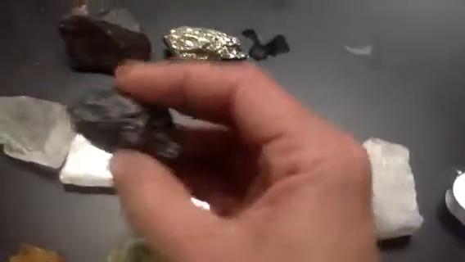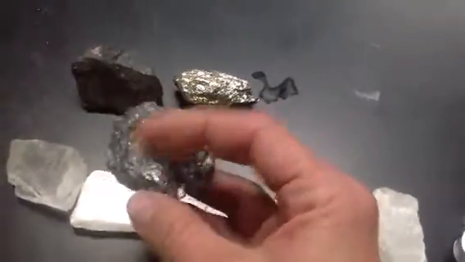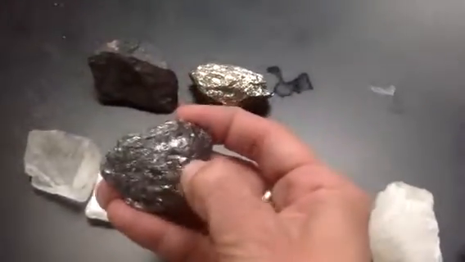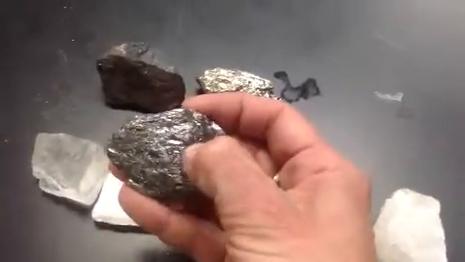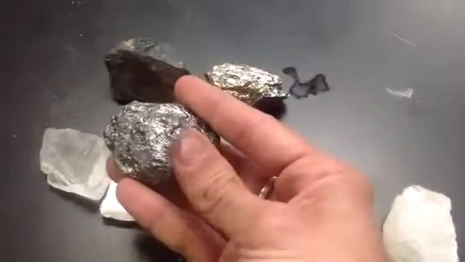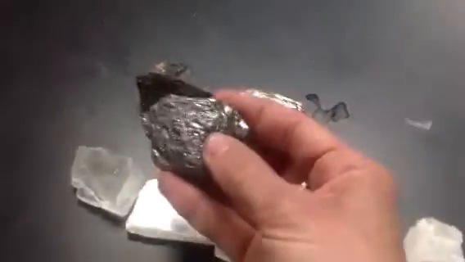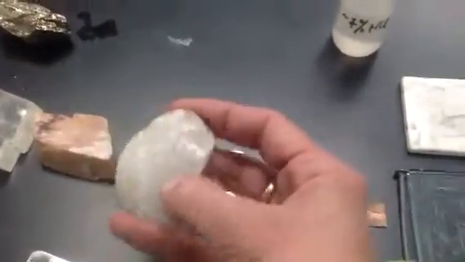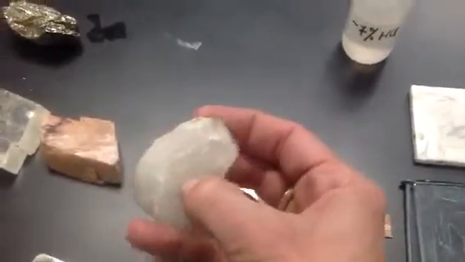So if I take this particular mineral, it's got that metallic luster, but you can see it chipping off with my fingernail. So that would be a hardness of less than 2.5, which means it would be a very, very soft mineral. Compare that to this particular mineral. I scratch it with my fingernail. I cannot scratch it with my fingernail, so it's harder than a 2.5.